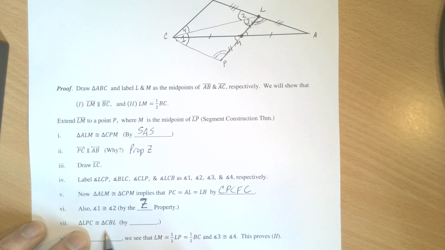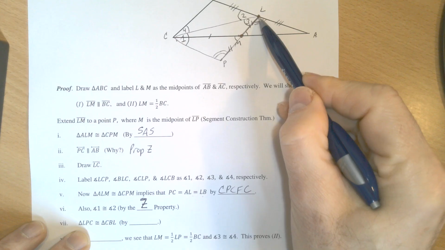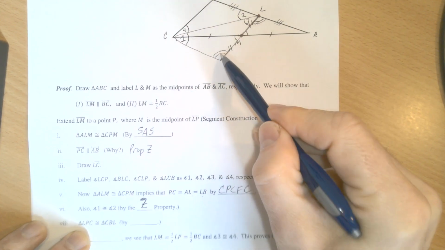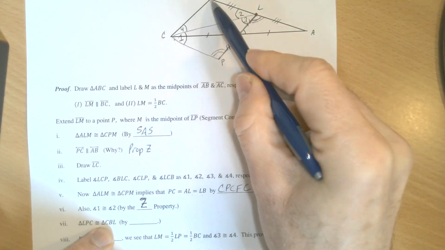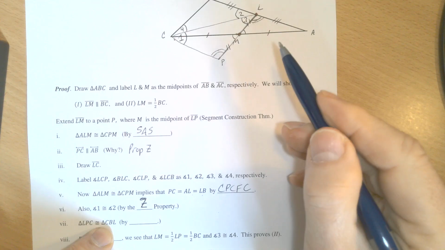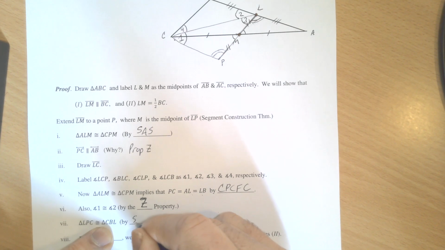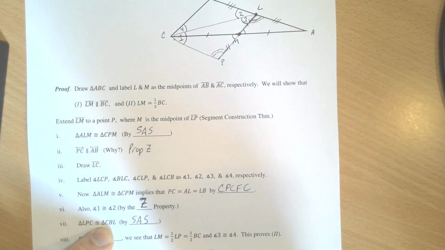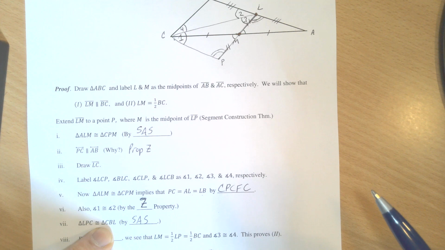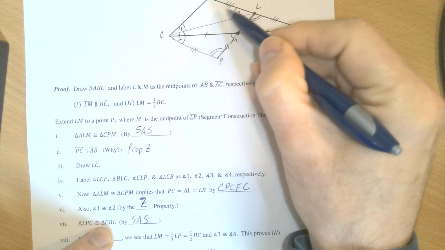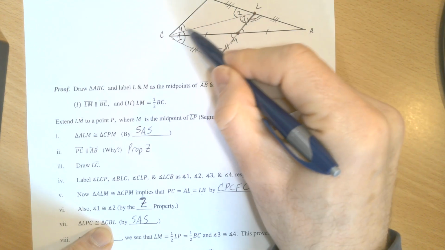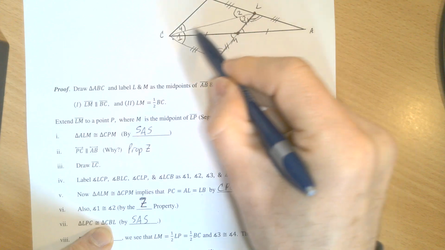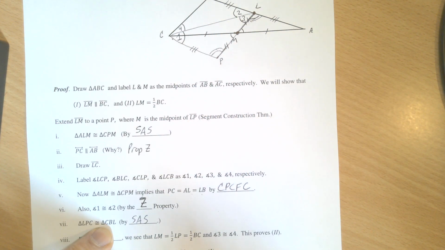And we have that triangle LCP is congruent to CBL, this triangle, because we have side angle side. Let's see. Yeah, we've got side, then we've got the angle, and then we've got the common side between them, between the two triangles.